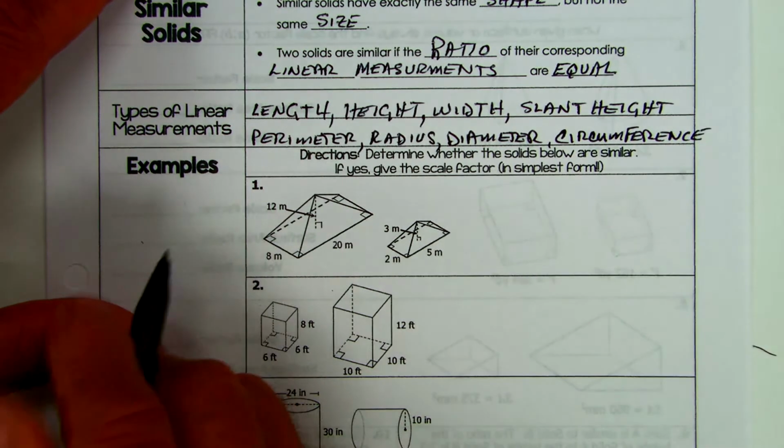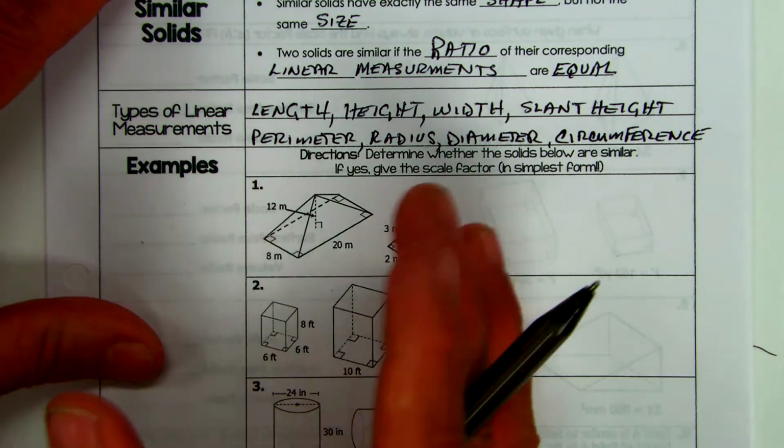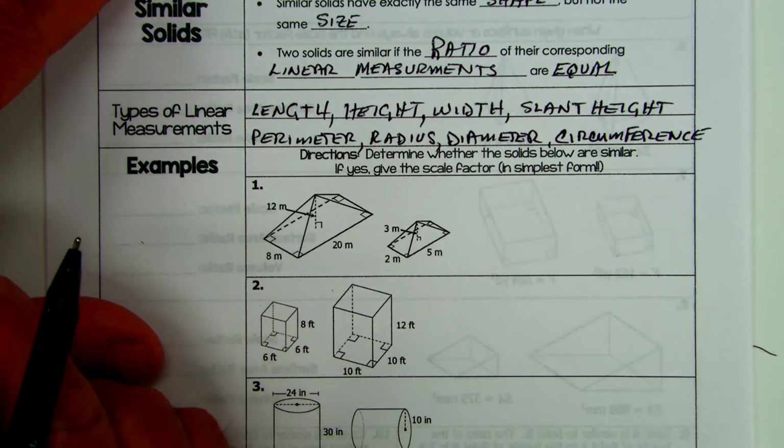So those are all linear measurements. They're not area, they're not volume, they're linear measurements.